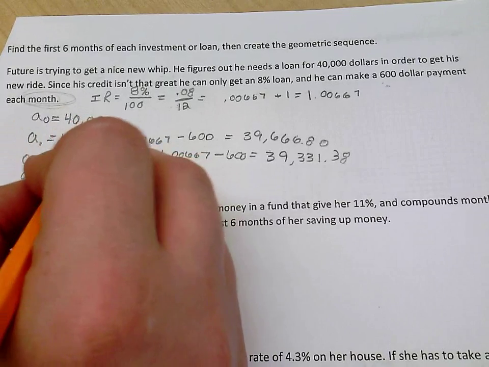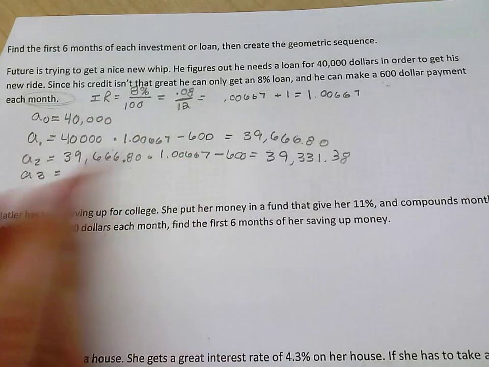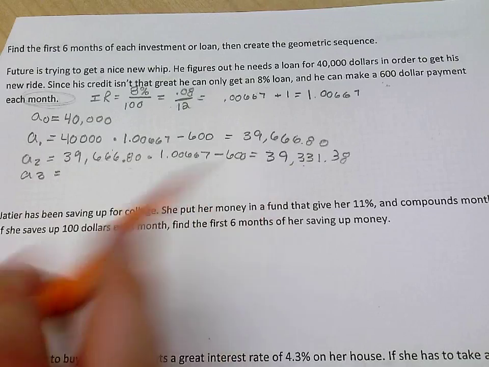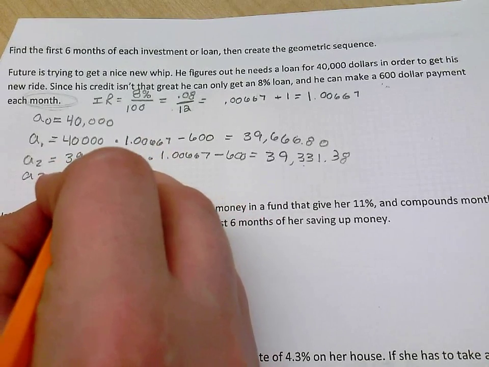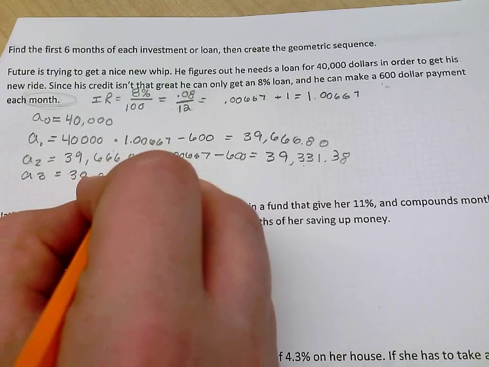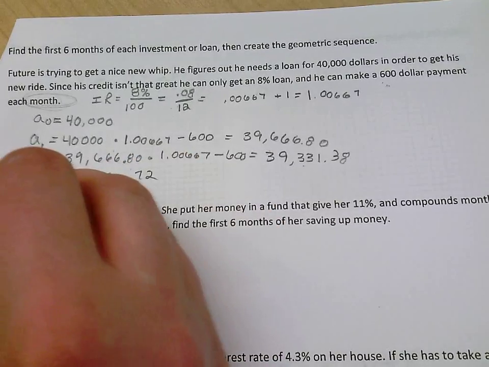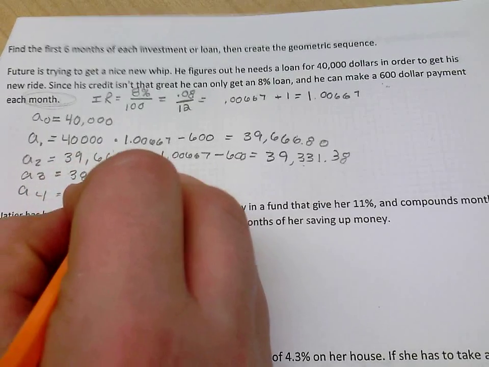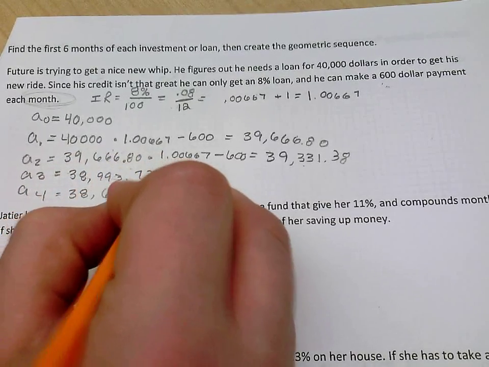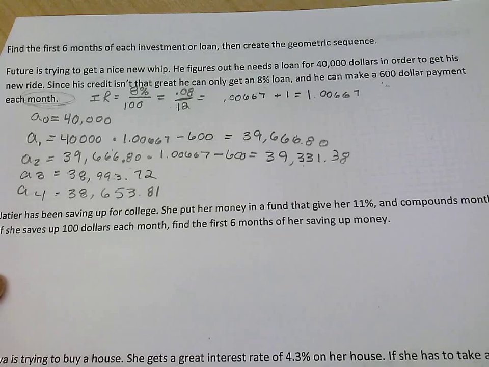All right. So then A3, once I do this whole thing to this number, my answer will be 38,993.72. Month 4 will be 38,653.81. So on and so forth. That's how that works. Okay?